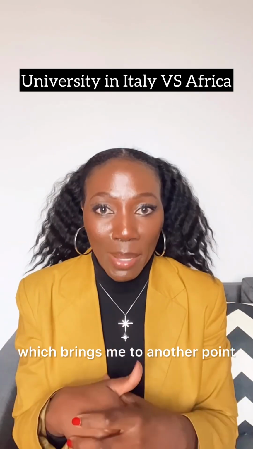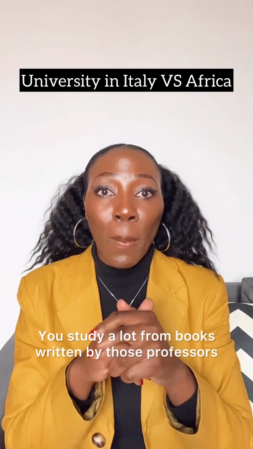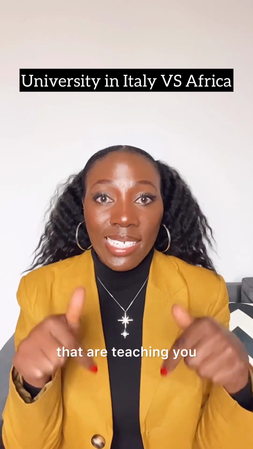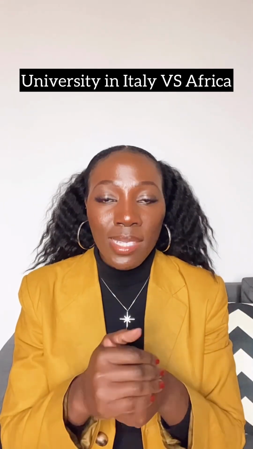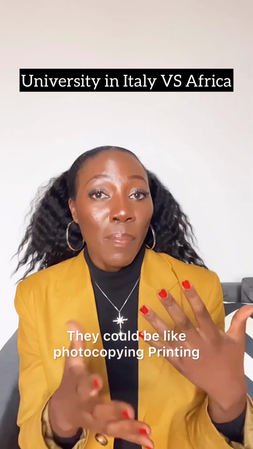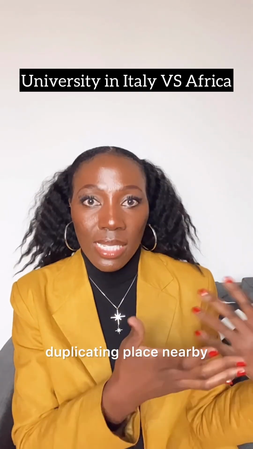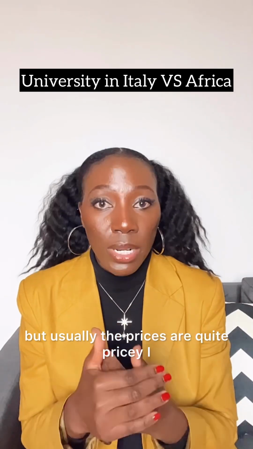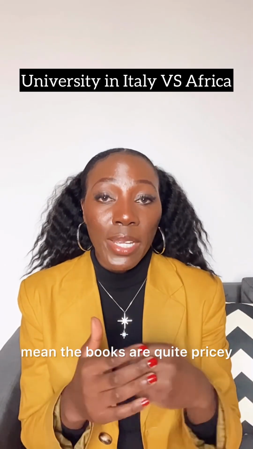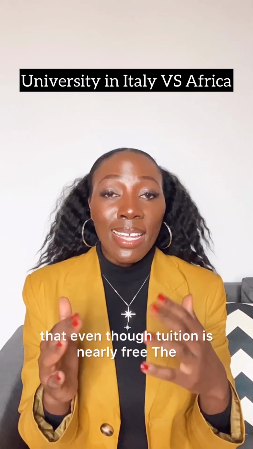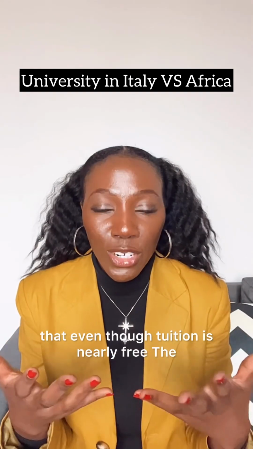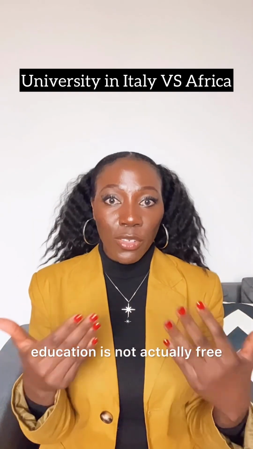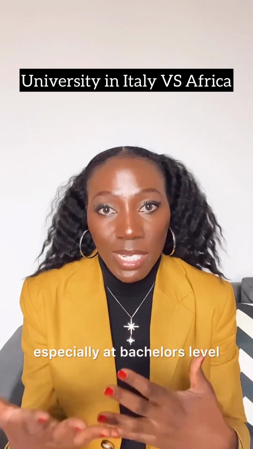which brings me to another point. You study a lot from books written by the professors that are teaching you. So the professors write the books. There could be a photocopying or printing place nearby where they will sell you duplicates at a cheaper price, but usually the books are quite pricey. That is why they say that even though tuition is nearly free, the education is not actually free, because you have to pay for those books, especially at bachelor's level.